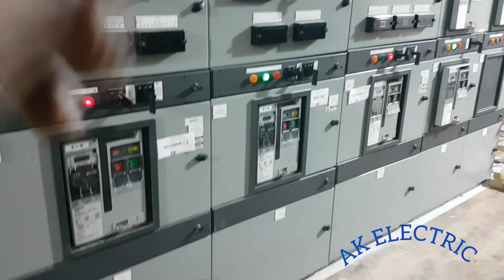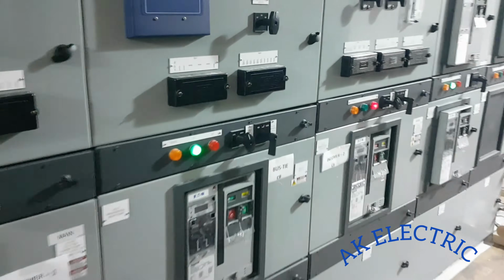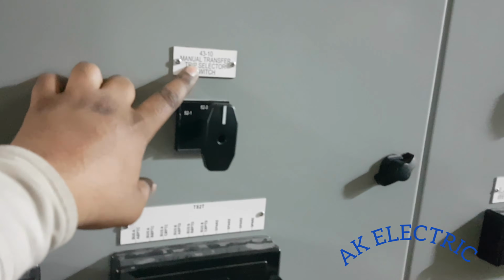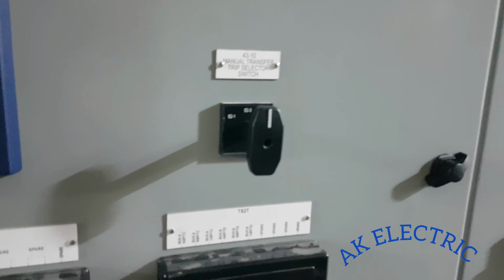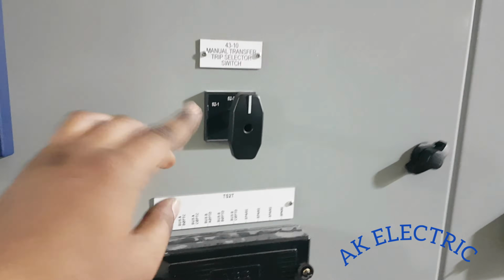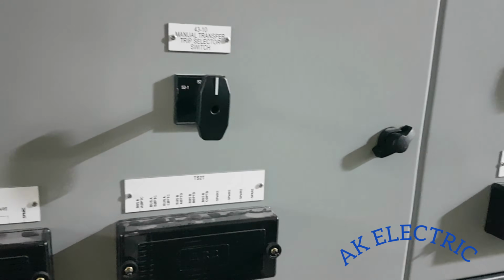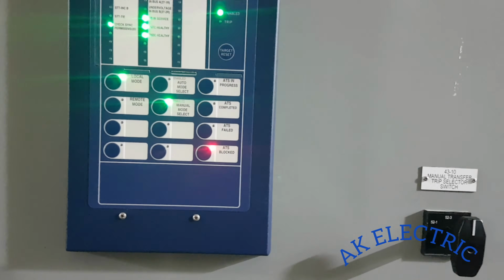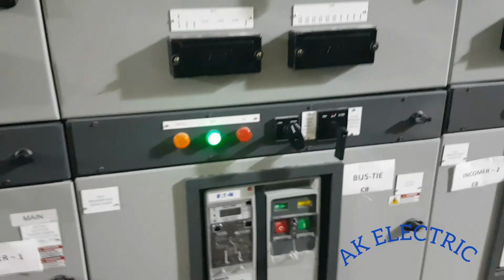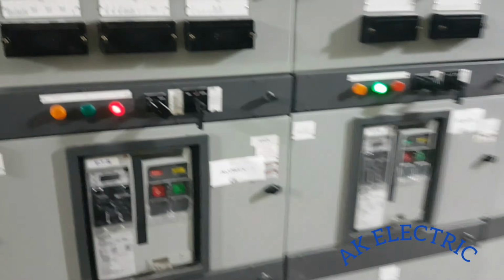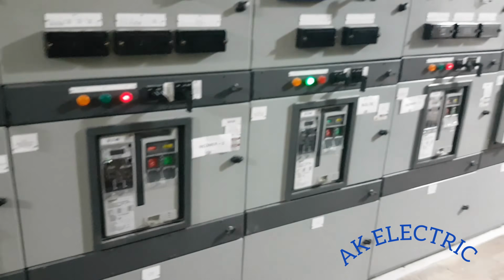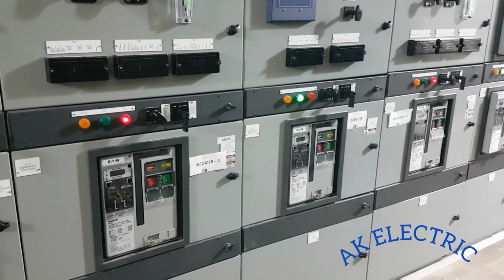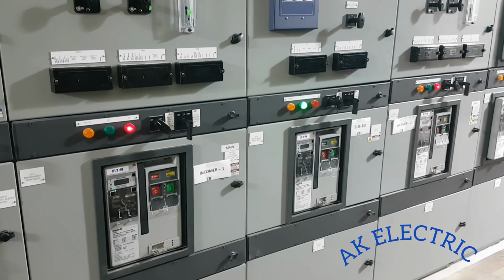Now let us understand what the trip selector switch is. See, this is the manual transfer trip selector switch. In this, as I already told, whichever mode we put it in, that breaker will trip. This will function only in manual mode. So see here, now incomer 1 and incomer 2 are in on condition, and the trip selector switch is in tie breaker.